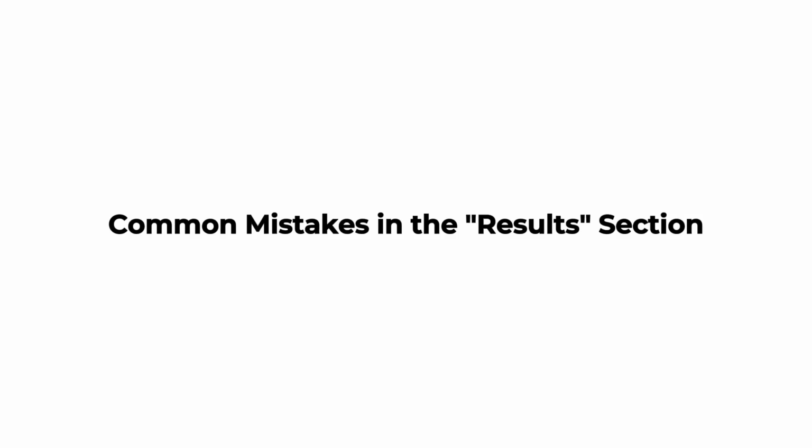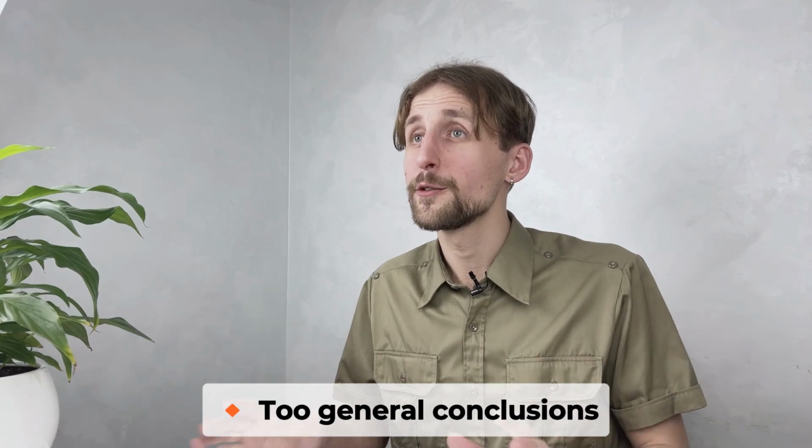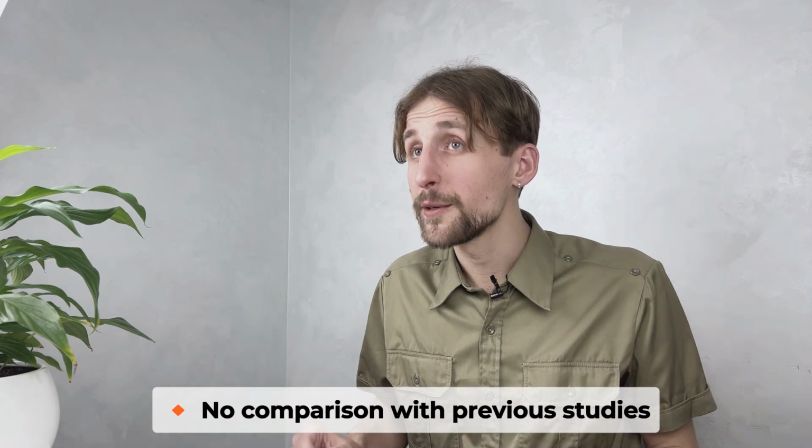Common mistakes in the results section. Too general conclusions. For example, the obtained results are interesting. Why are they interesting? Provide exact numbers. Mixing results with analysis. In this section, we only present the data. Analysis should be in the discussion section. Lack of logical structure. If the results are not well organized, they will be difficult to understand, even for experts in your field. No comparison with previous studies. Even if your research is unique, it's good to compare your findings with existing literature.